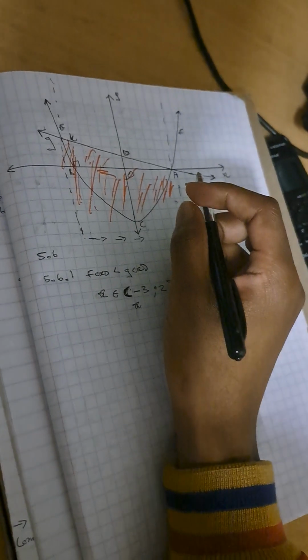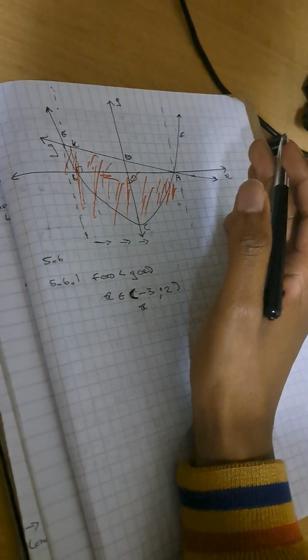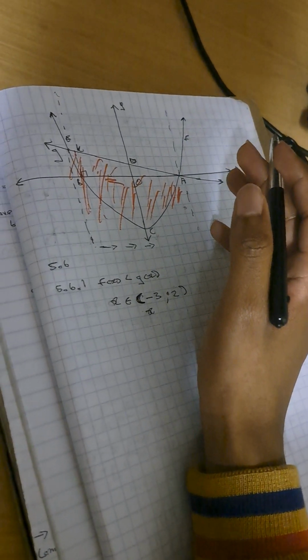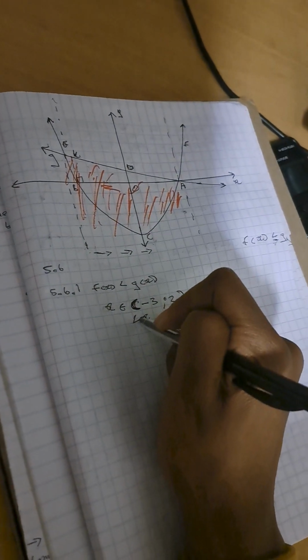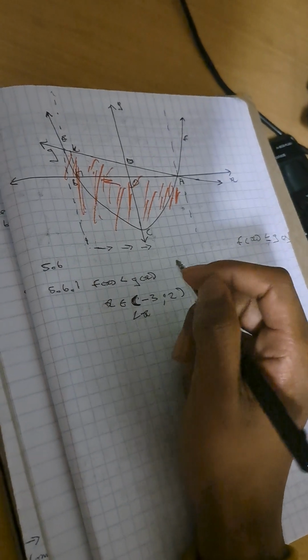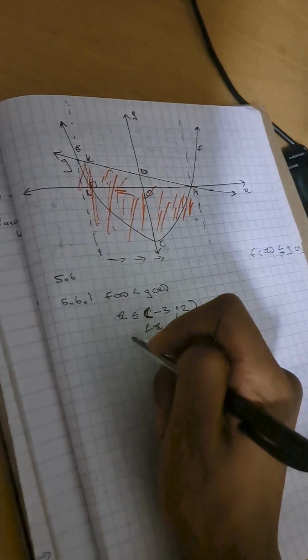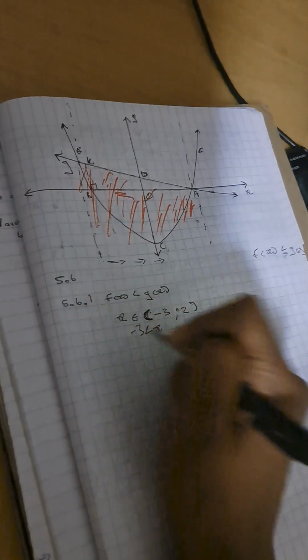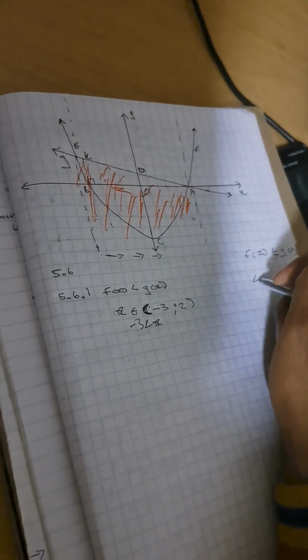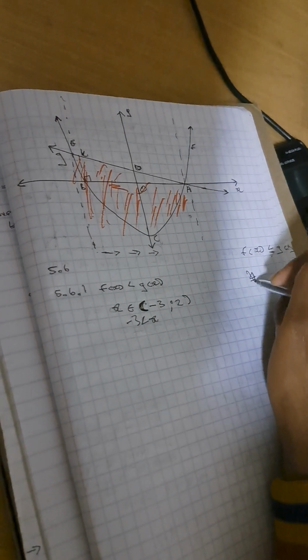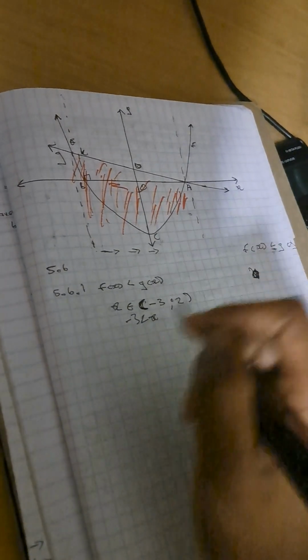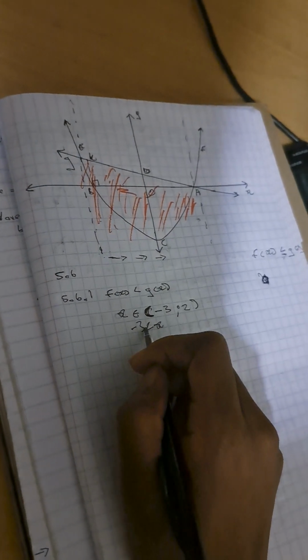What is happening to our values, right? The values are increasing. So x is greater than what? -3. Bear in mind, we're not using this x is greater than or equal to, because we don't want that. We want where it's actually less than. That's why we're using this.